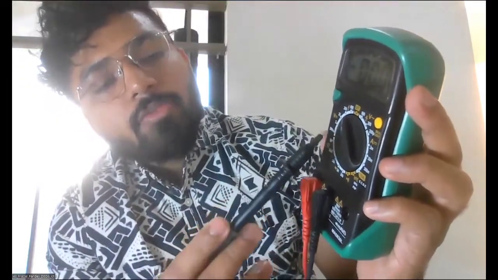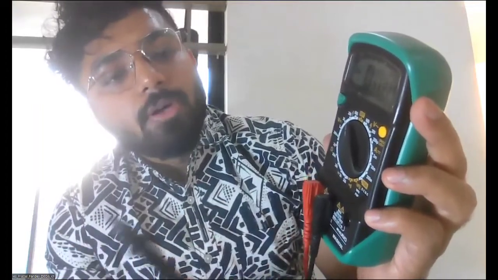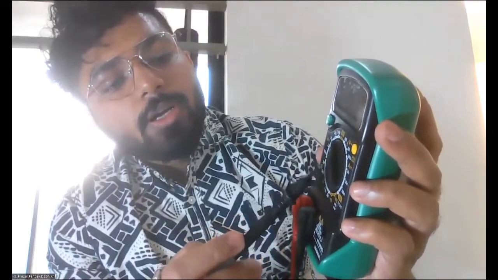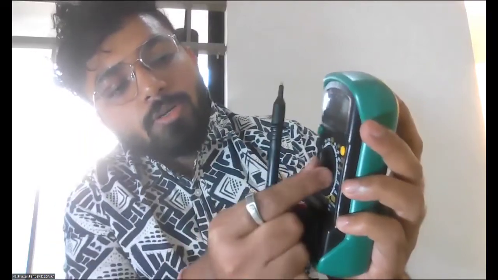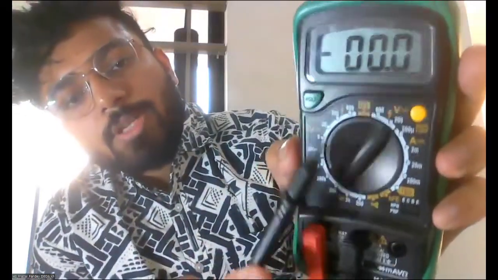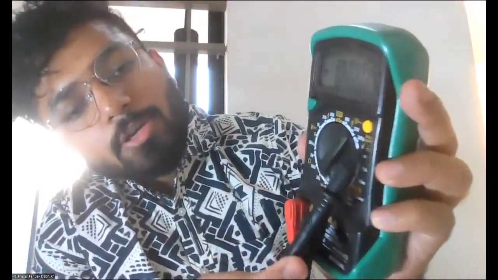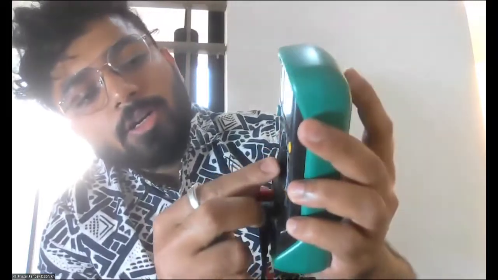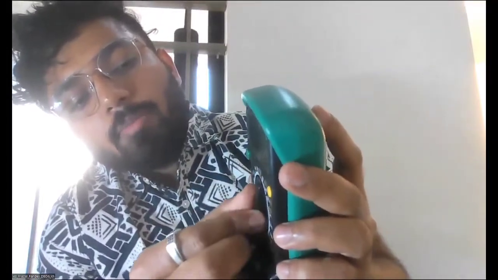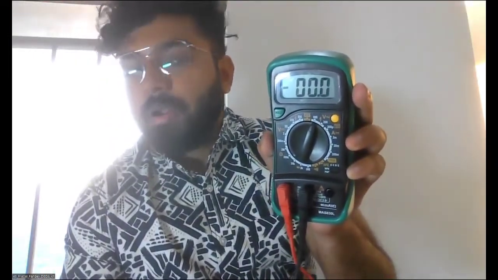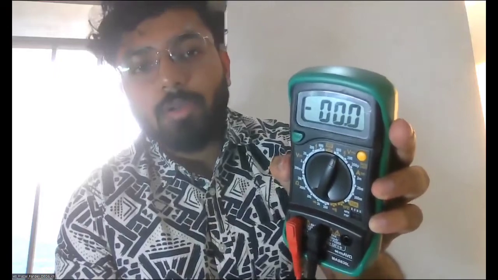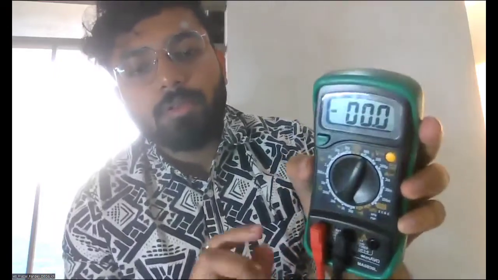For example, in our house we get voltage around 240, 260. So whenever we are going to measure that alternating voltage, we have to put the knob toward this side, because it is showing alternating voltage here. It will be under 600 but above 200. I don't have a nearby socket, I would have shown you, but that's it for now.